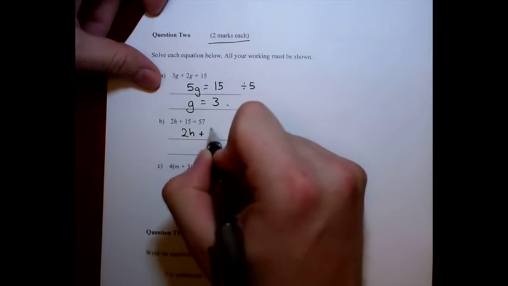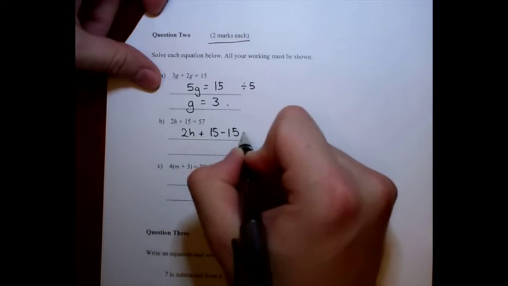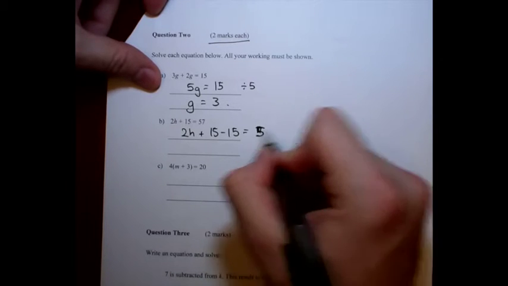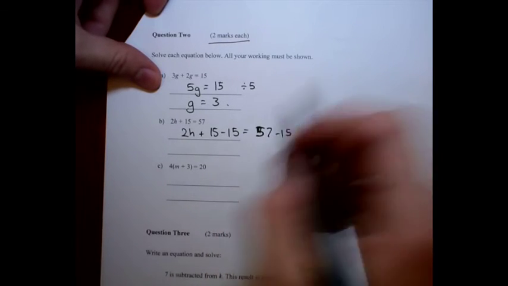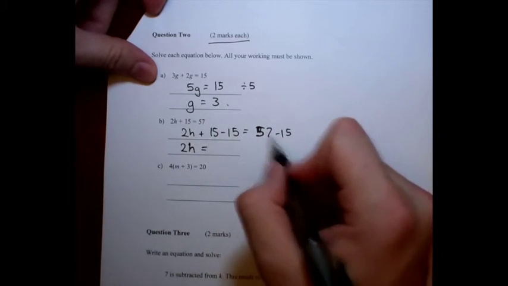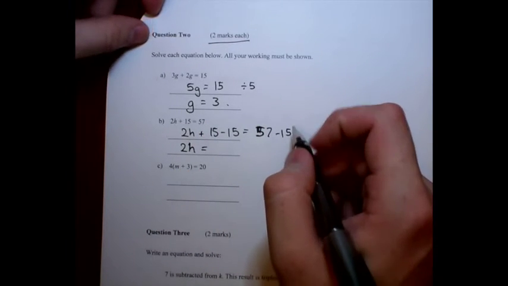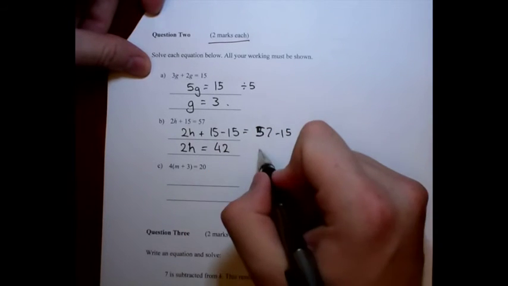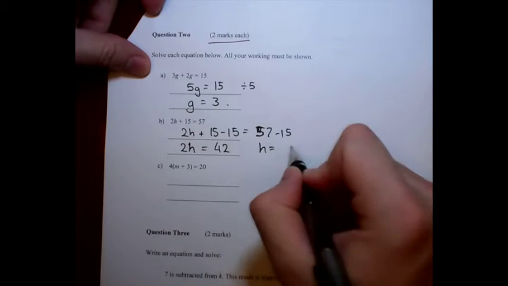2h plus 15 minus 15 equals 57. Oops, 50... 7 minus 15. 2h equals, what's 57 minus 15? That's going to be 42. Okay, 2h equals 42, therefore h equals 21.